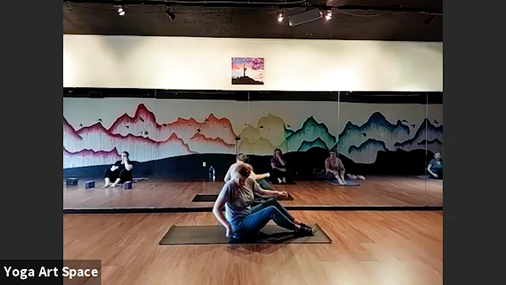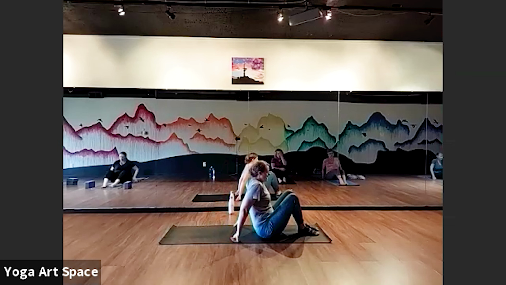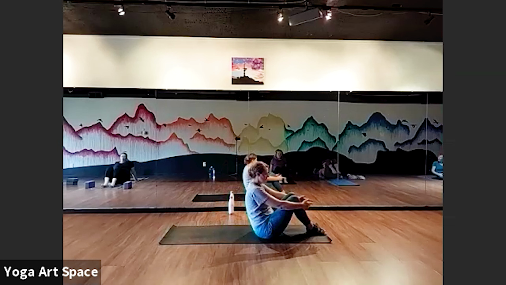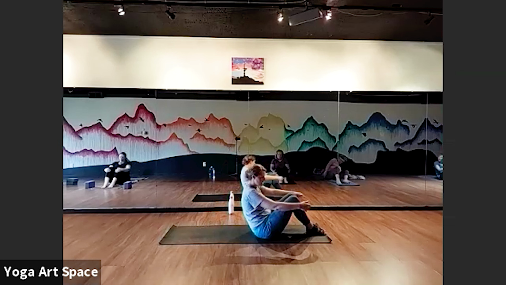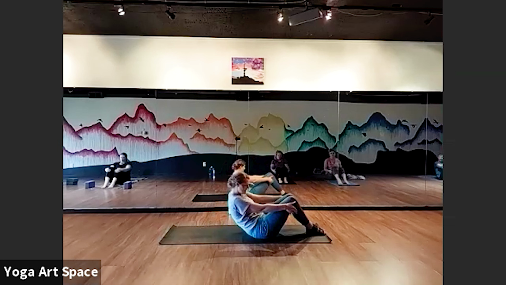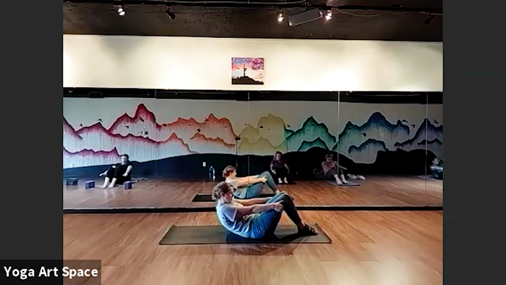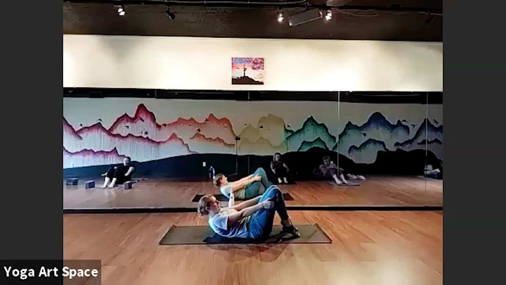Make sure there's enough room on the mat for you to roll back. And then just see how slowly you take it back. Might be grabbing thighs. You might be using just the strength of the back. It's up to you right now. But just see how softly we can settle the spine down.